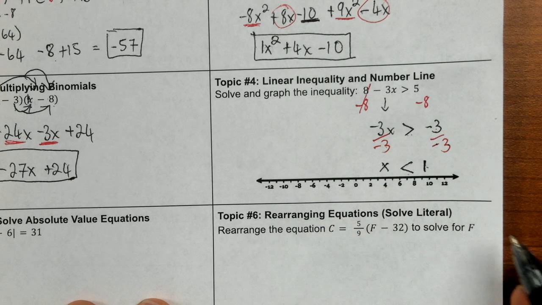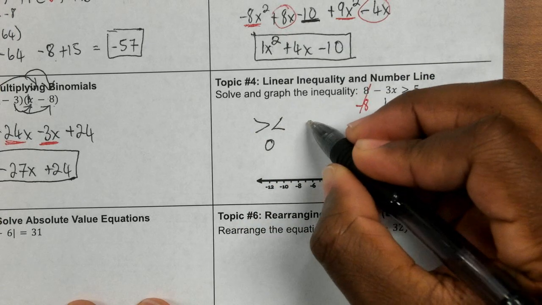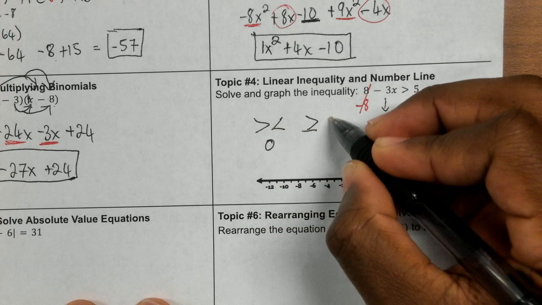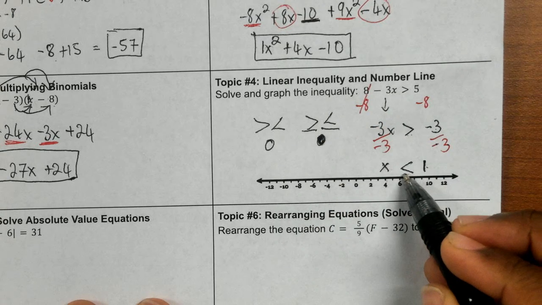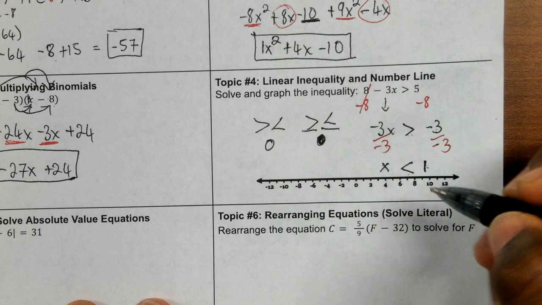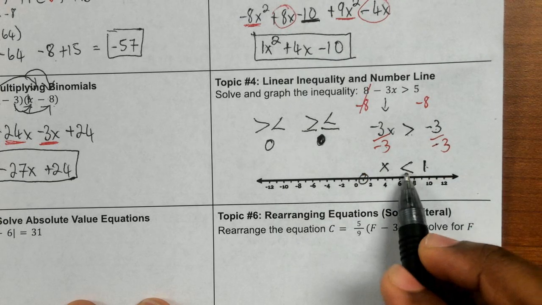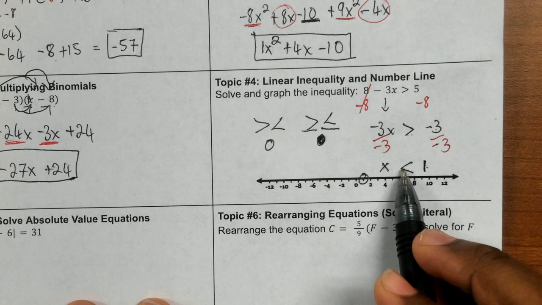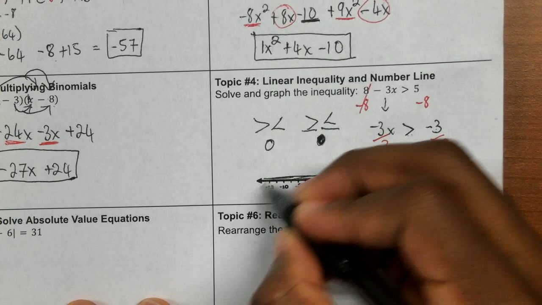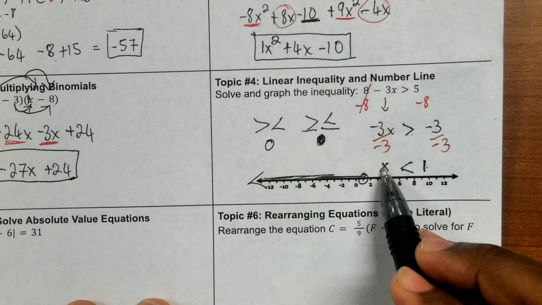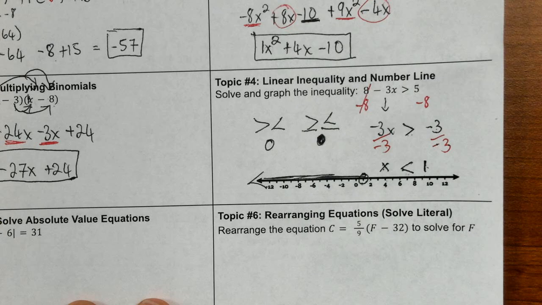So now you figure out if it's open or closed. If you have a greater than or a less than sign, it's open. If you have a greater than or equal to or a less than or equal to, it's closed. So because this is a less than with no line underneath, I'm going to go to positive 1, and I'm going to make it open. And then I'm going to shade the direction it's pointing. This looks like it's pointing to the left, so I'm going to shade everything to the left. All right? And it makes sense because it says x is less than 1. All the numbers less than 1 are negative numbers, or 0.